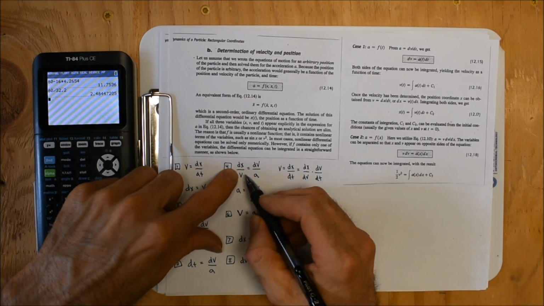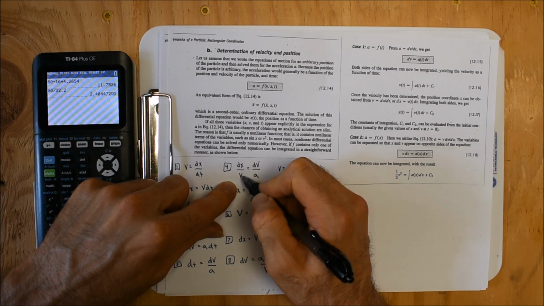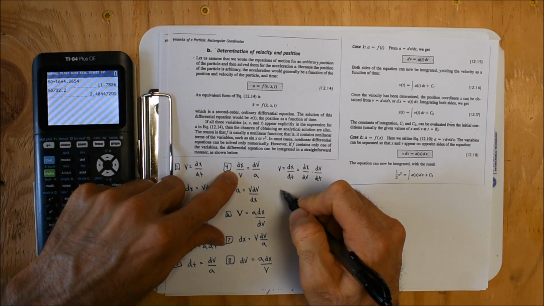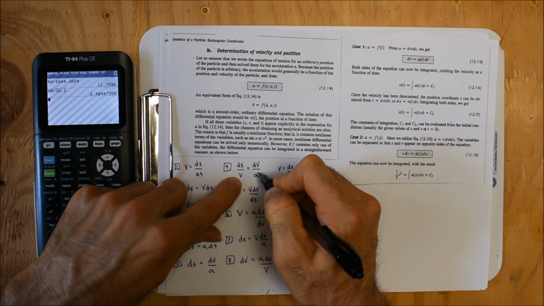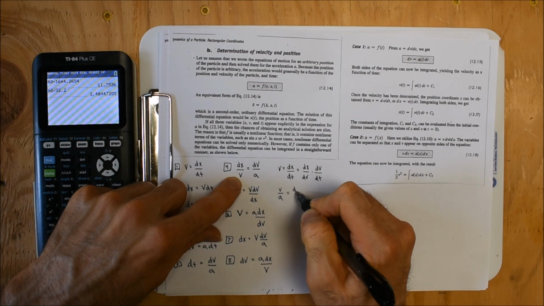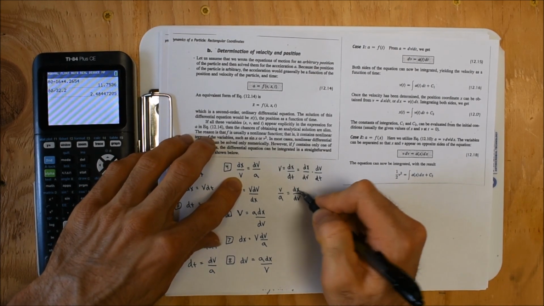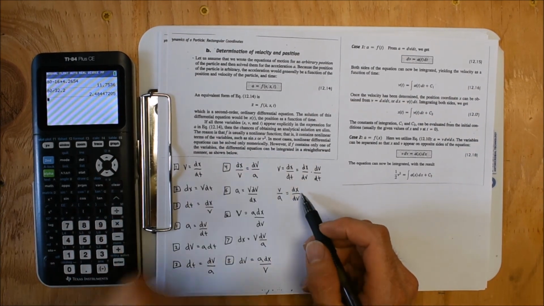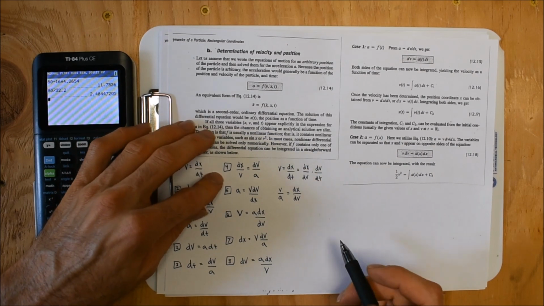But then I was thinking this also gives you, you can flip-flop these. So then you can get v over a is equal to dx over dv. Okay, so fair enough. That's another one you can do, and it'd be the same if you did it the other way.